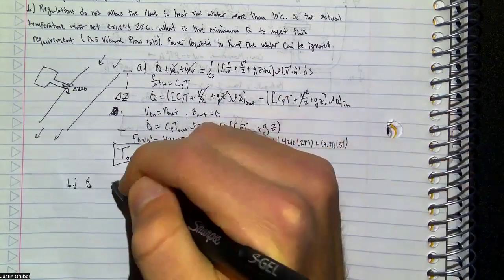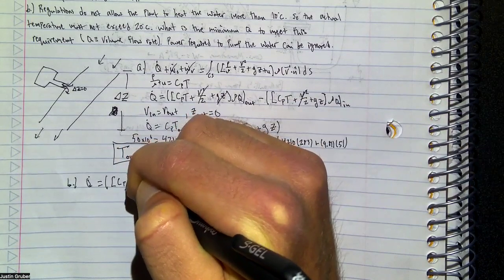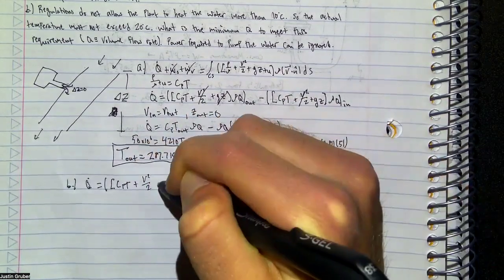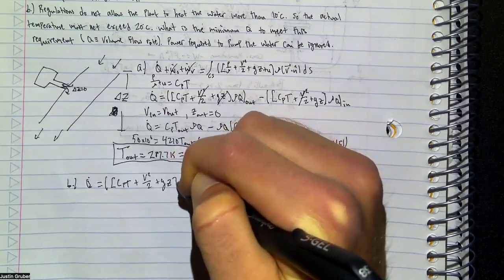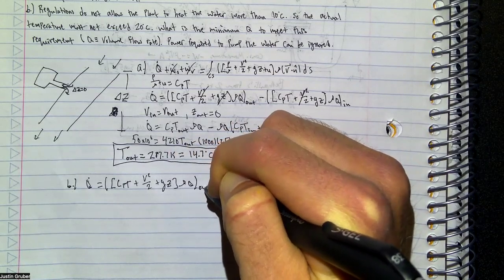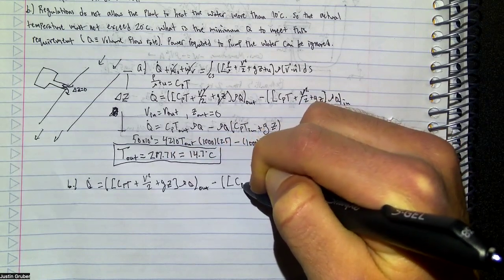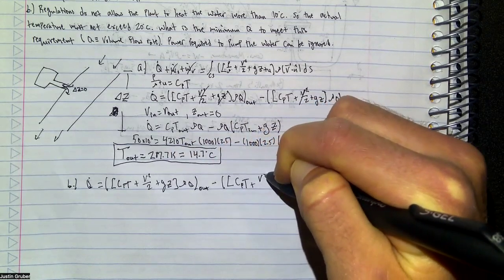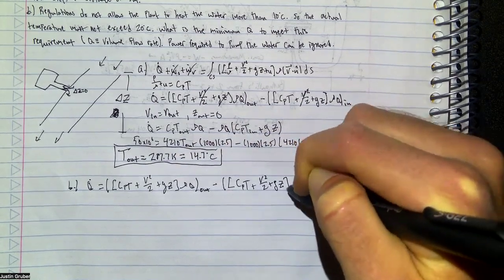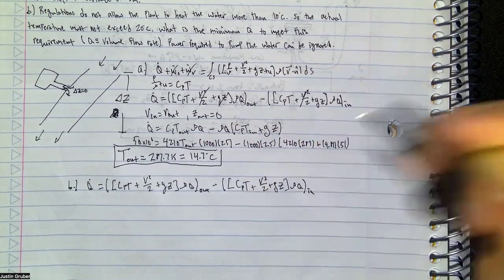So Q dot equals... these equations get very repetitive, but that's okay. We're solving for this Q.